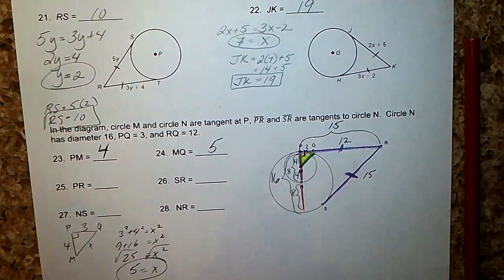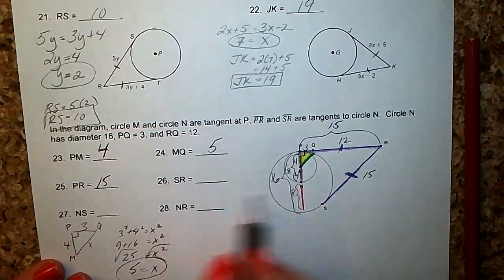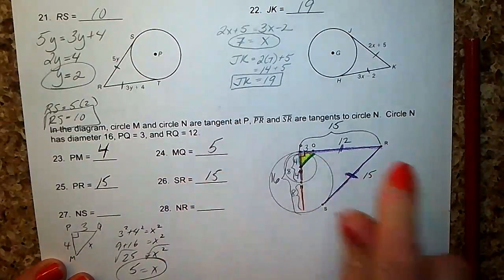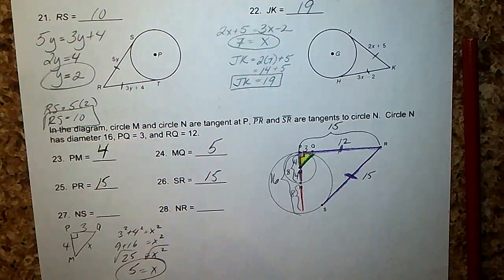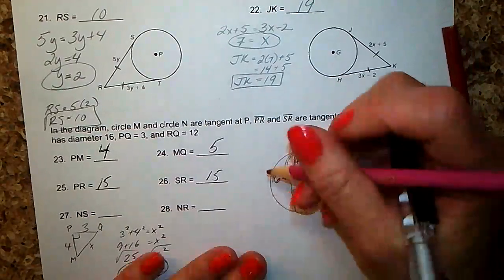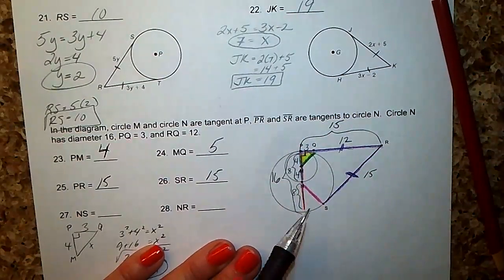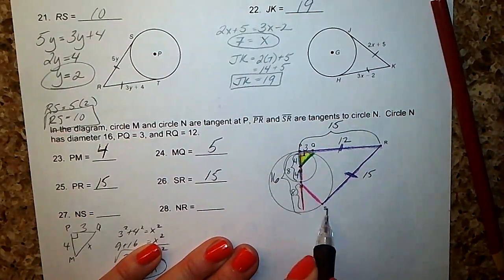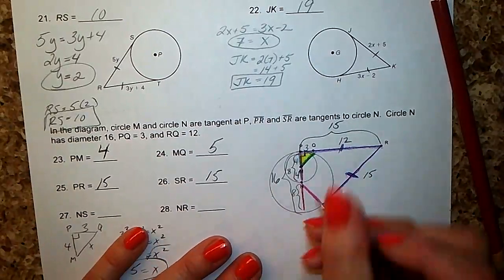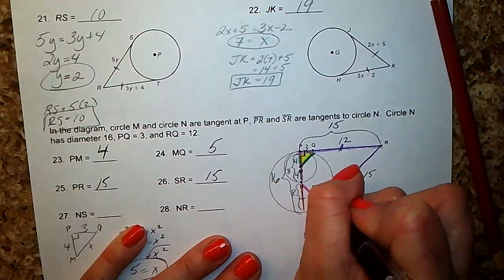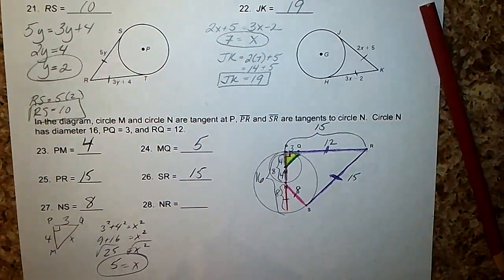All right, the next one they wanted to find was PR. We already found that one. That was 15. The next one after that was SR. Once again, we already found that because the two tangents are equal. The next one is NS. Now, I don't have an NS drawn in this picture, but I'm going to draw one in. And if you notice, that segment right there is a radius of the big circle. And remember what we said, every radius is the same length. So if this length is 8, this length is also 8. So NS has a radius length there of 8.